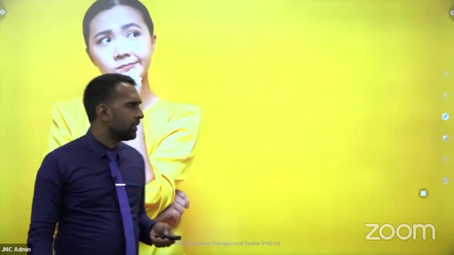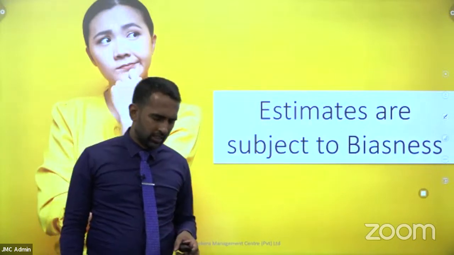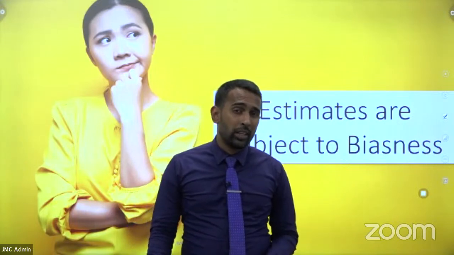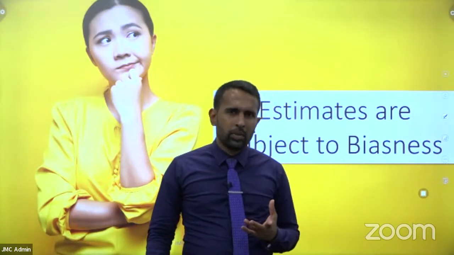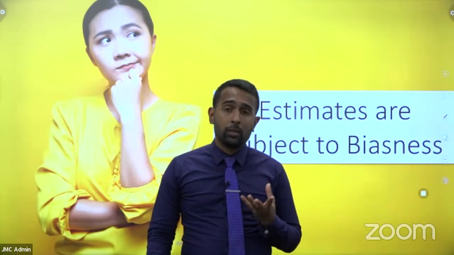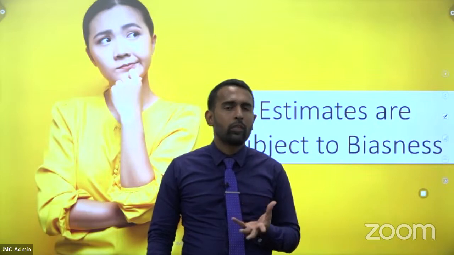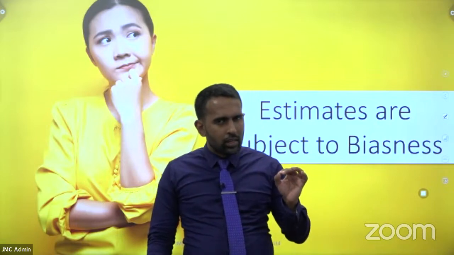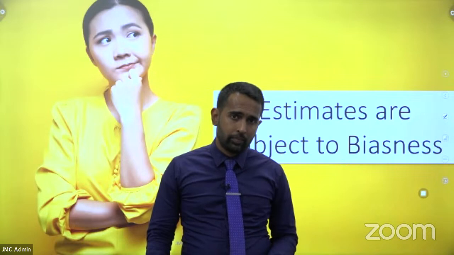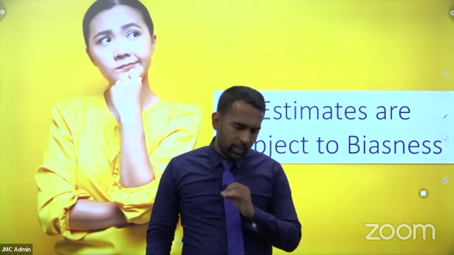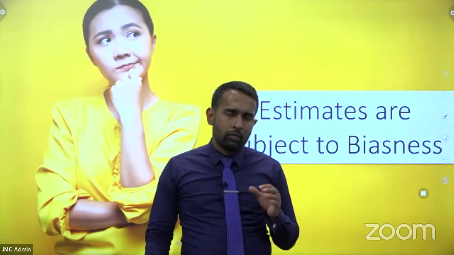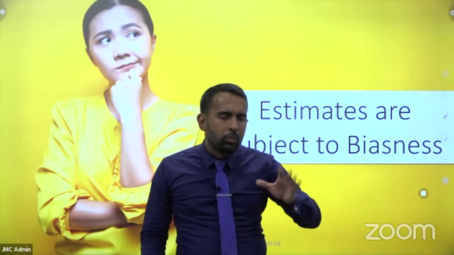And another one: estimates are subject to bias. In accounting, guys, we have to make a lot of estimates. For example, we have to determine the life of an asset. Let's say a motor vehicle. We think the motor vehicle has a useful life of 5 years. But is it really 5 years? After 5 years the motor vehicle doesn't fall apart and turn to dust. No, right? We estimate the useful life to be 5 years.